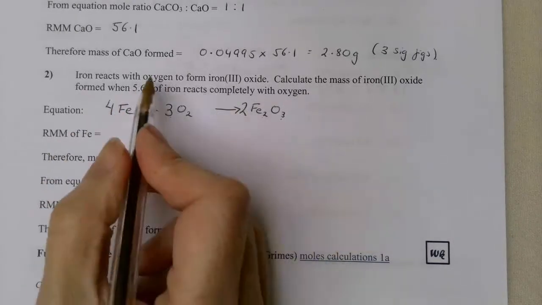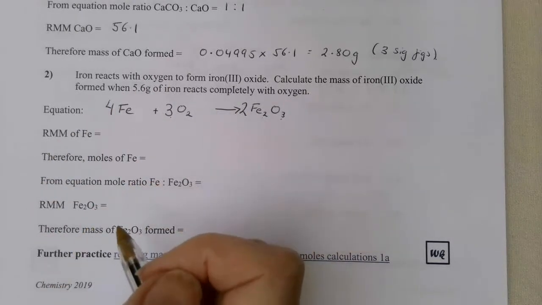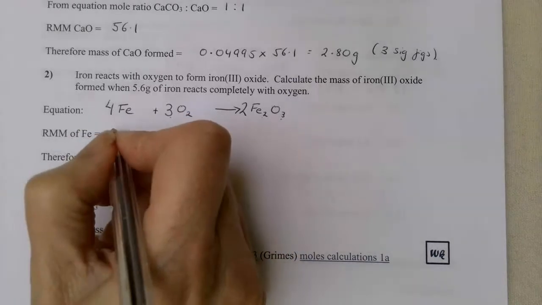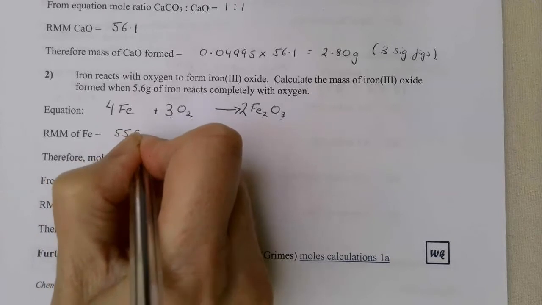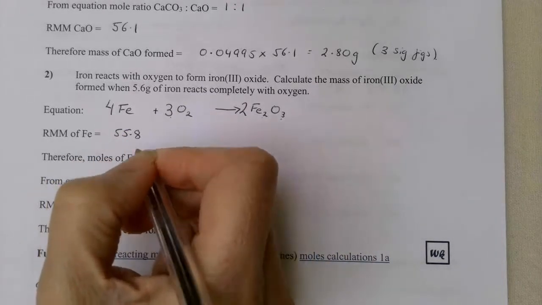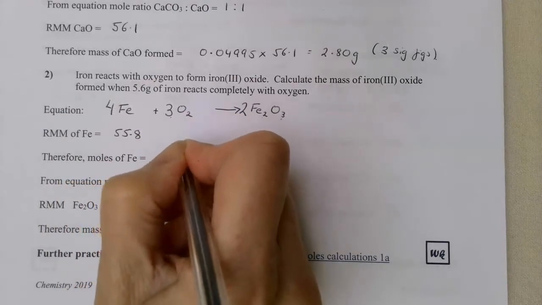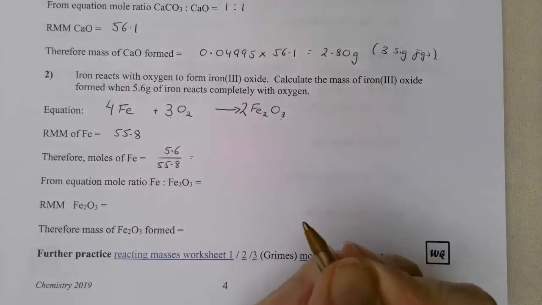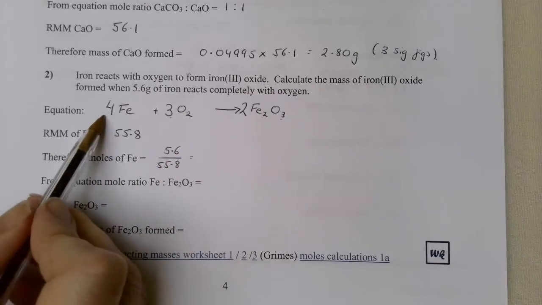Remember again, these are not masses, these are molar ratios. So the RMM of iron is 55.8. The moles of iron is my mass divided by my RMM. Notice this doesn't come into this part of the calculation at all.